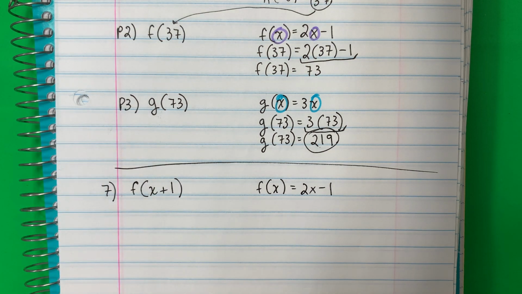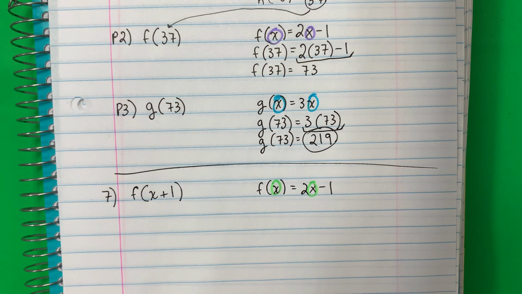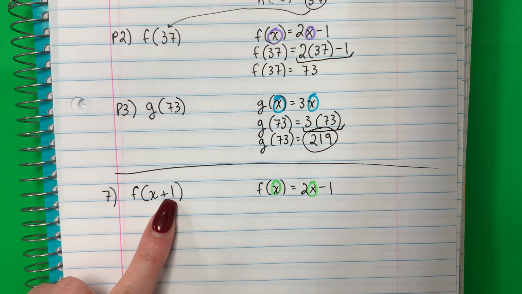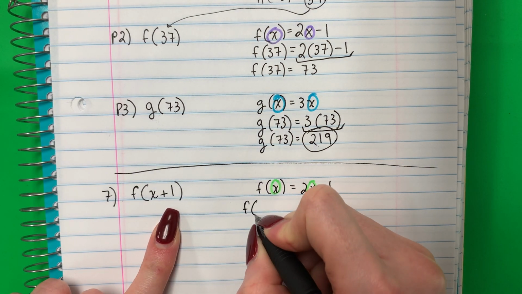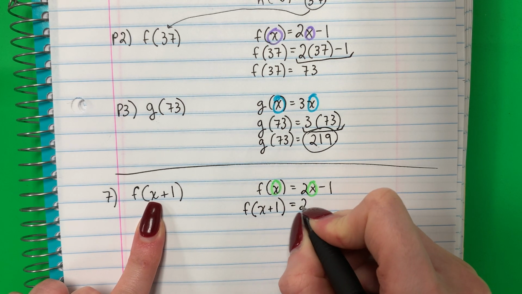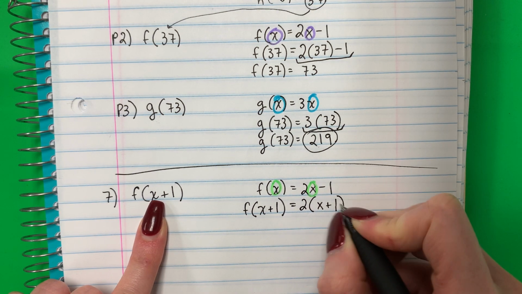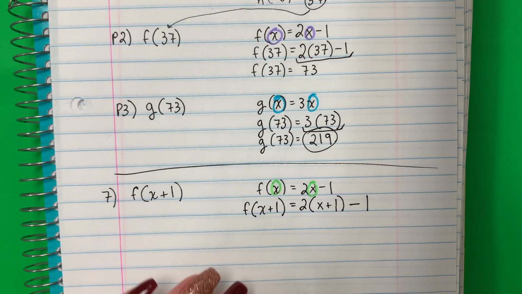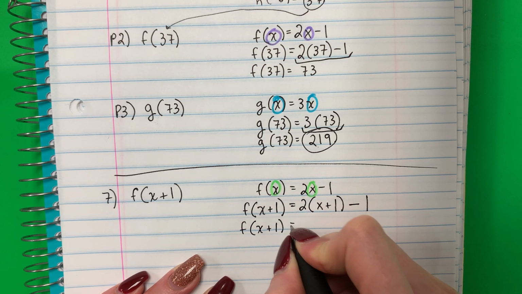And again, otra vez, we will replace. Vamos a reemplazar x. With what? ¿Con qué? X plus 1. Con x más 1. All of it. Todo. Okay? So, copy f of x plus 1 equals copy 2 times the quantity x plus 1 minus 1. Okay? Easy. Copy f of x plus 1 equals.